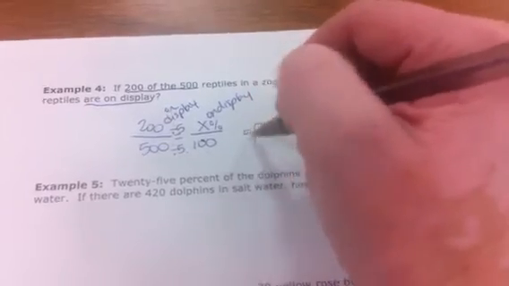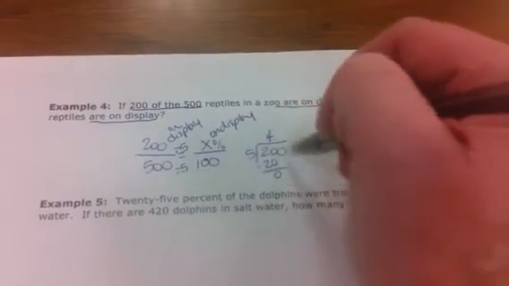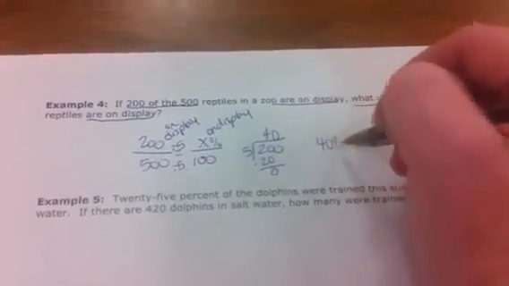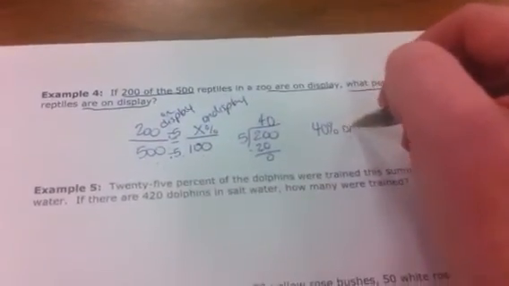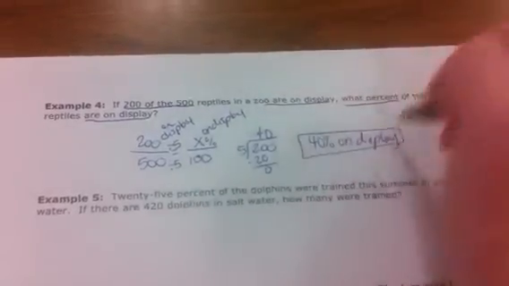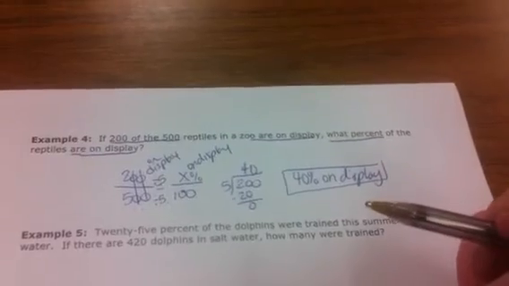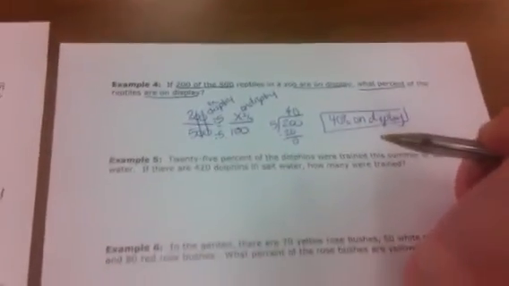If you do that, 5 goes into 20 four times, and you have an extra 0 you could pop up. So we were finding percent. 40% on display. 40% on display. And if you noticed, you could have reduced this also to 2/5, and 2/5 is the same thing as 40%. Okay, so this is the rest of the class period. You're going to go through and you're going to try out example 5, 6, and 7.